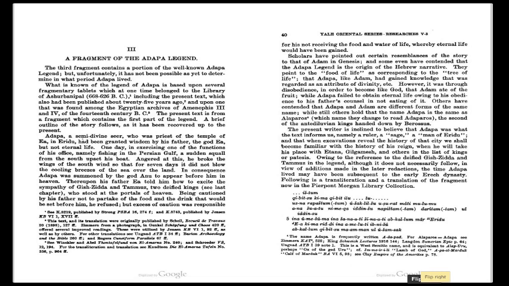What is known of the legend of Adapa is based upon several fragmentary tablets which at one time belonged to the library of Ashurbanipal, 668 to 626 BC, including the present text, which also had been published about 25 years ago. This text and its translations were originally published by Scheil, 1898. The moon from a photograph offered several improved readings.